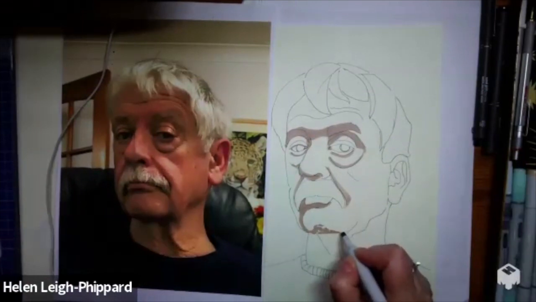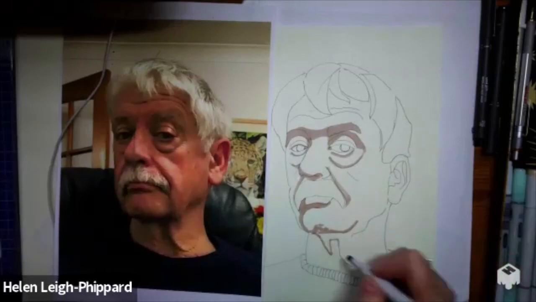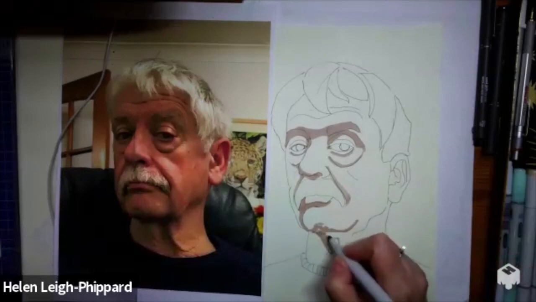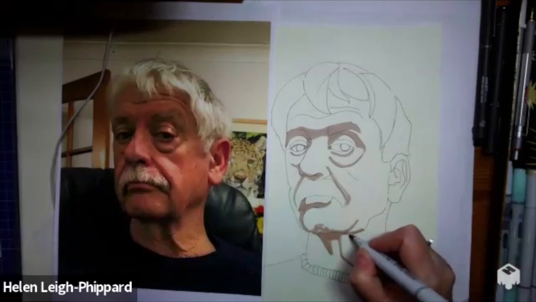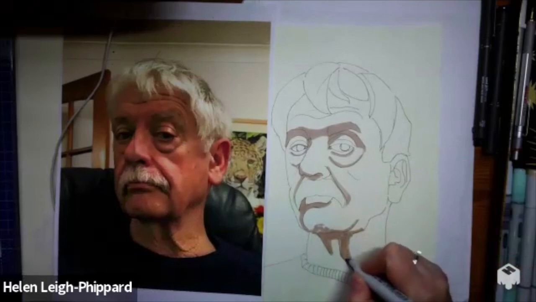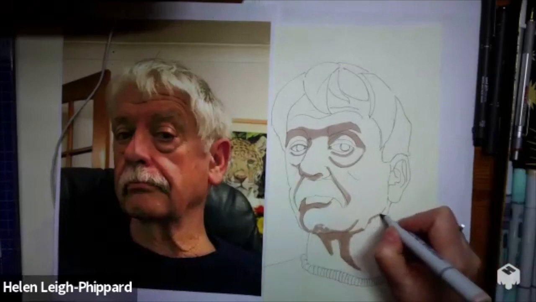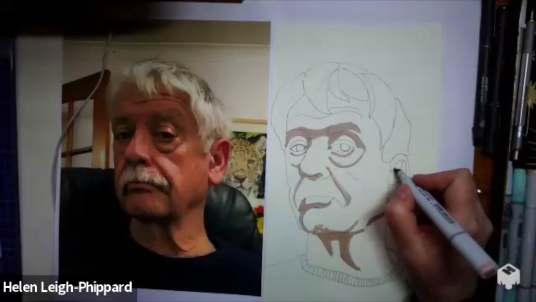So I'm just really making little dabbing marks to break it up a bit. And then we have this great dark shadow down here, which you can just draw the outline of like this and fill it in if it's easier. So it's just a shape like that under here. And then here as well. And then there's always shadow in here.